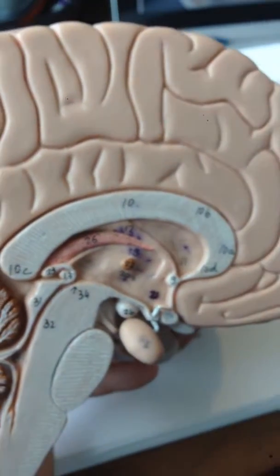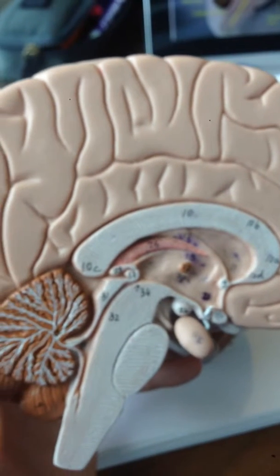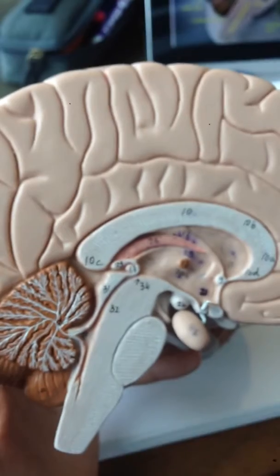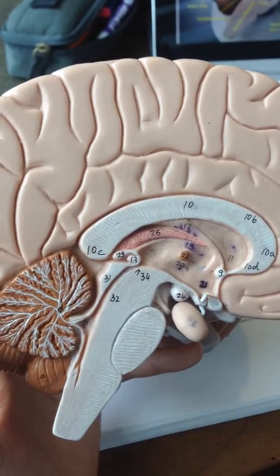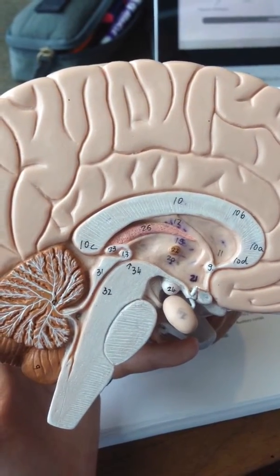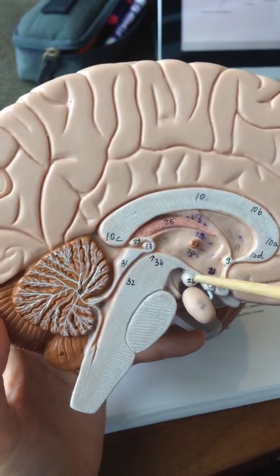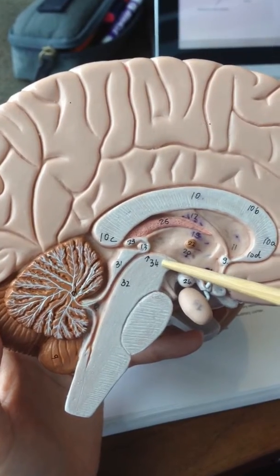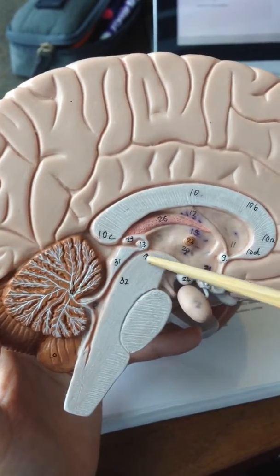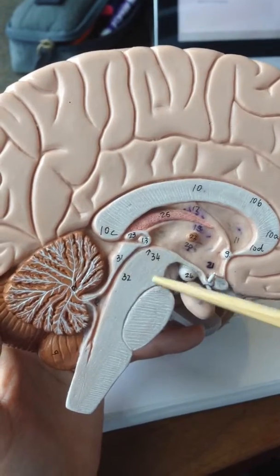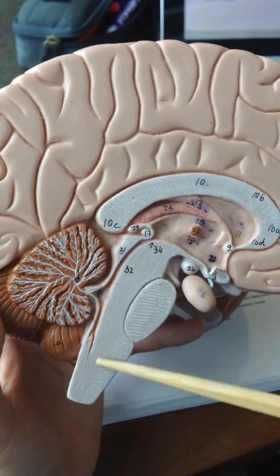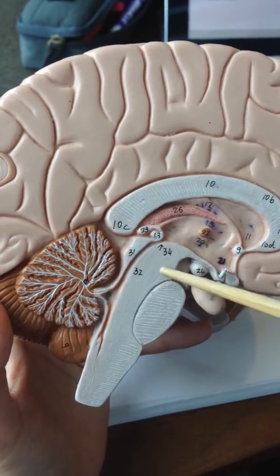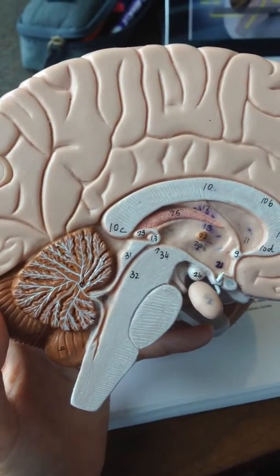Then we're going to move on to the brainstem. In the brainstem, we have the midbrain, also called the mesencephalon. And then the midbrain is located right here, above the pons and the medulla oblongata, the midbrain.